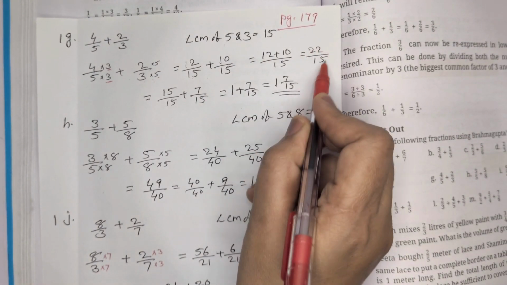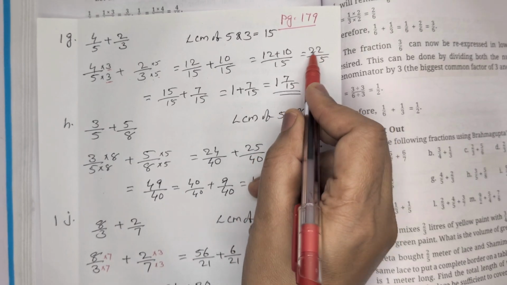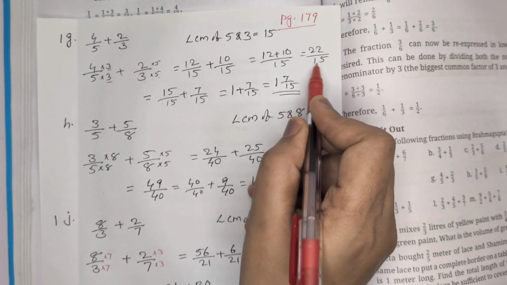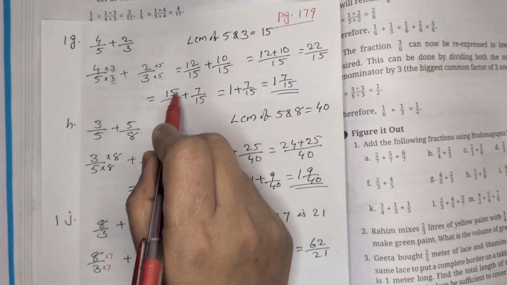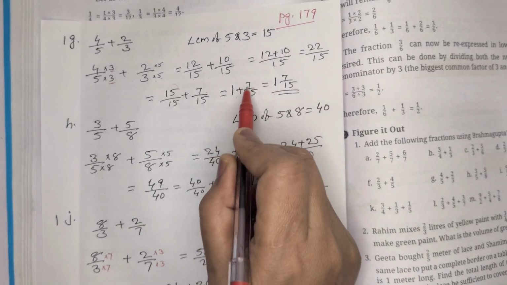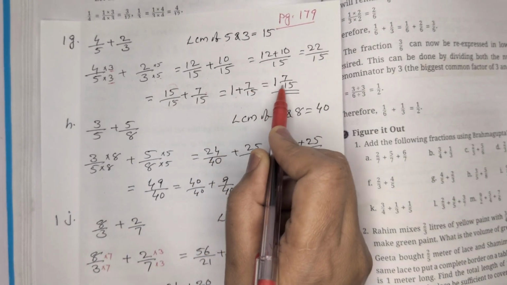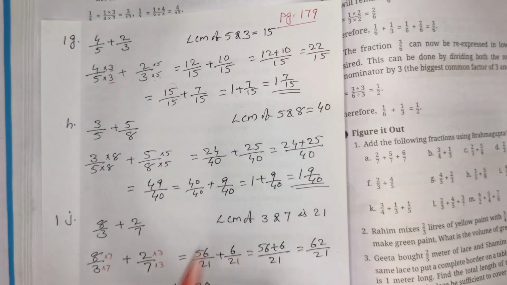Now this is greater than 1 unit. So we can split 22 as 15 plus 7. So 15 by 15, that is 1, plus 7 by 15, which is equal to 1 and 7 by 15.